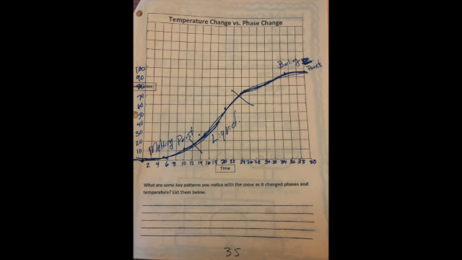So you need to fill those out. I put those main pieces in there where the melting point, where our liquid was, and then where our boiling point. And then answer the question down below. What are some key patterns you noticed with the snow as it changed phases in temperatures?